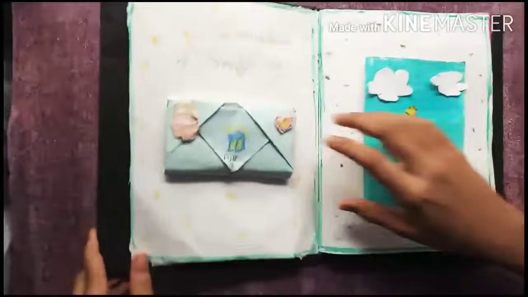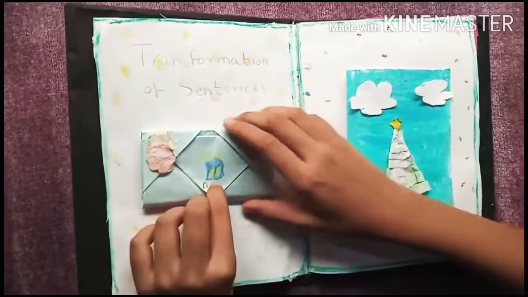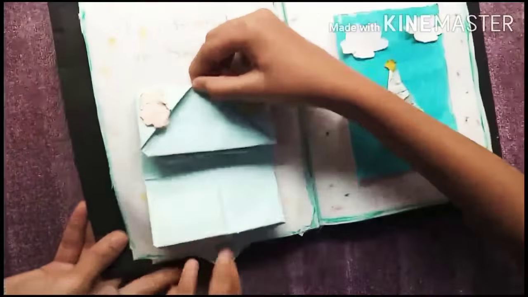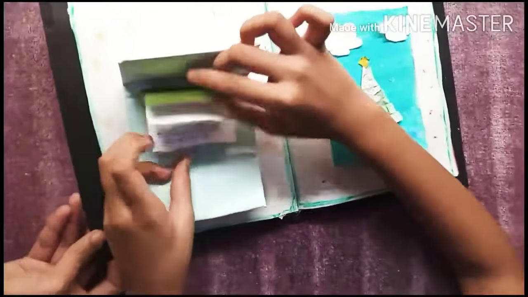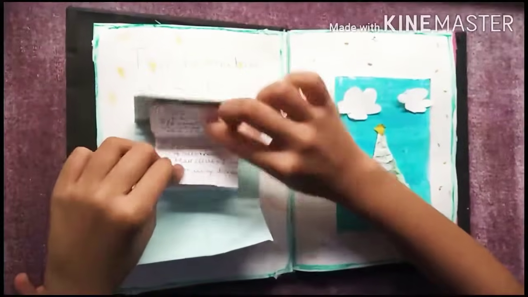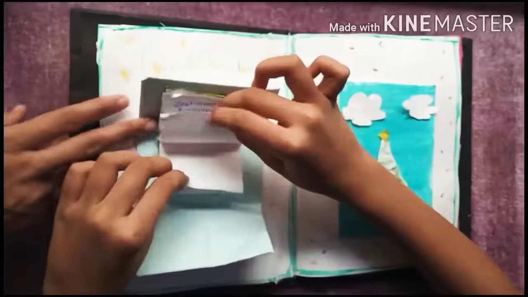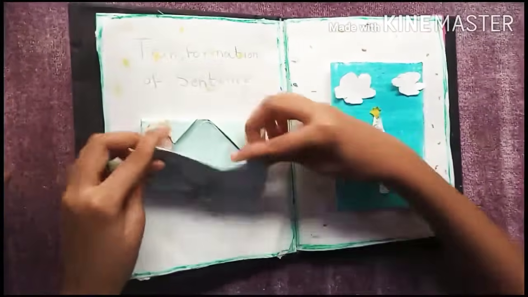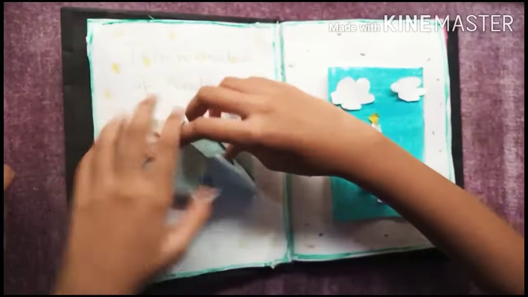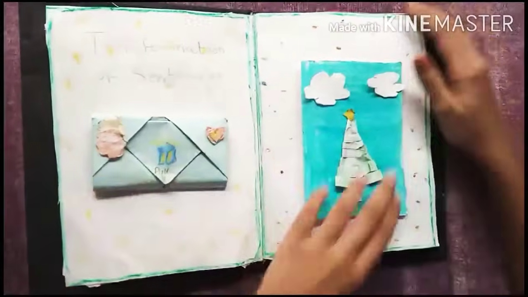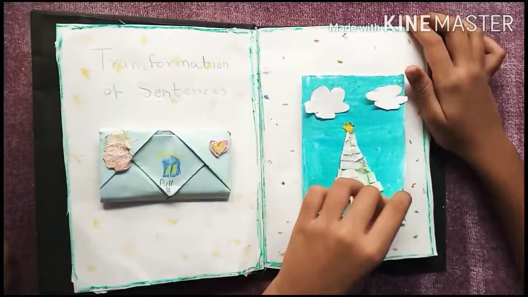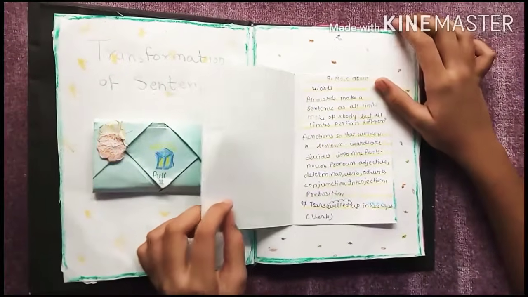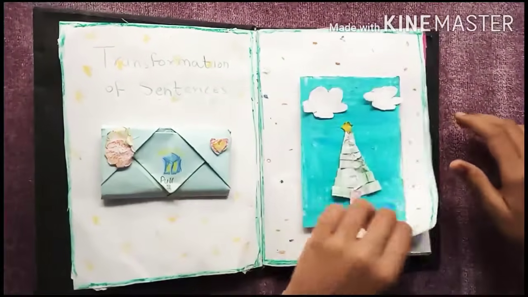This is chapter number 2, transformation of sentences. And here is all the information about transformation of sentences. And this is third chapter from words, more about words here.